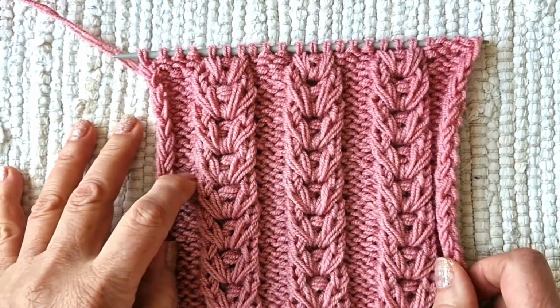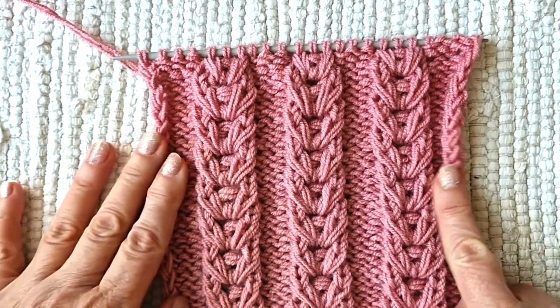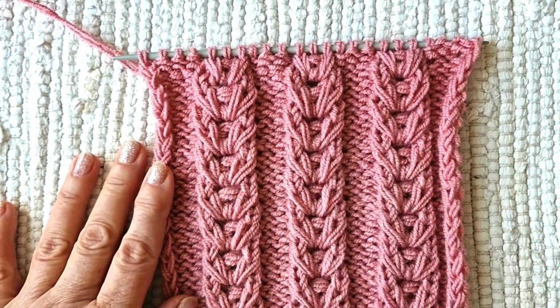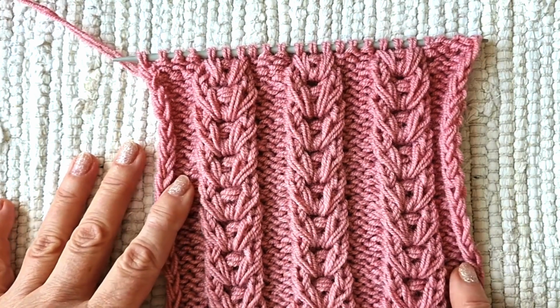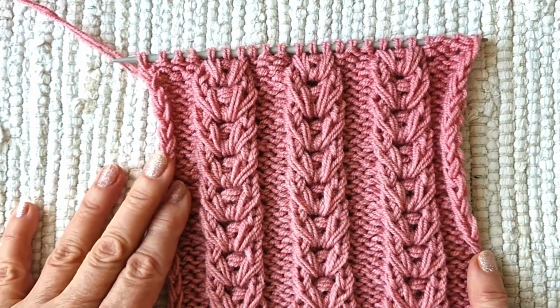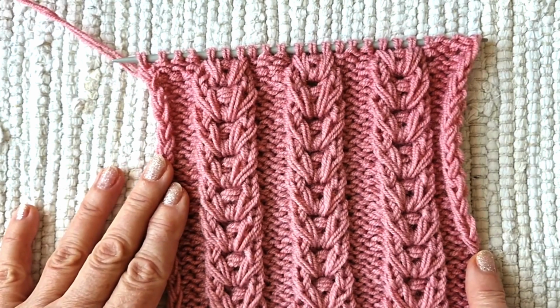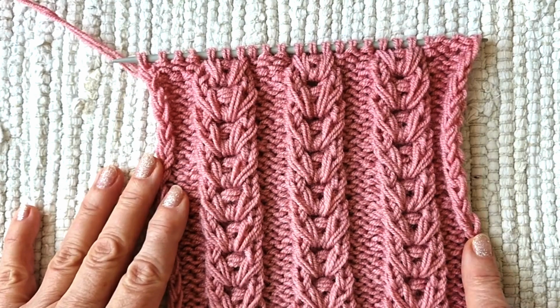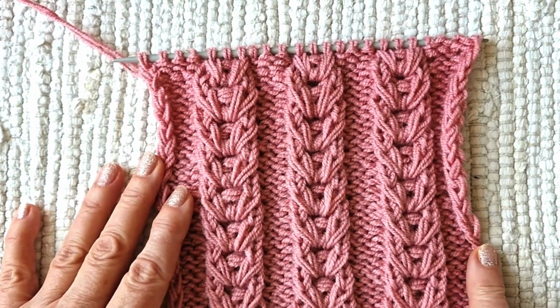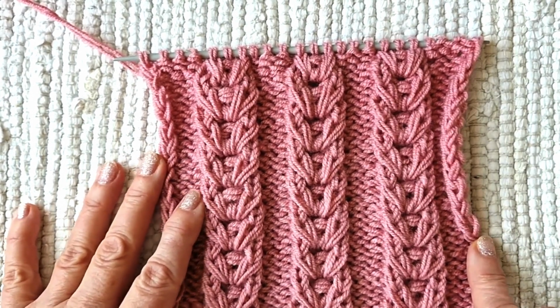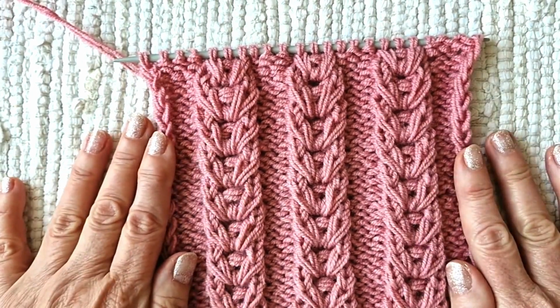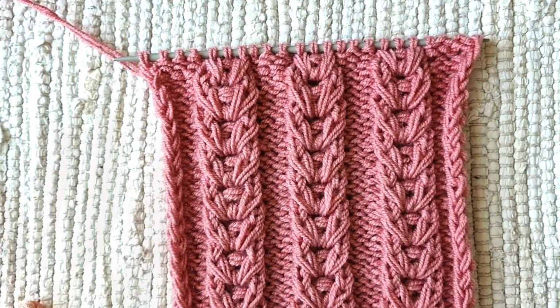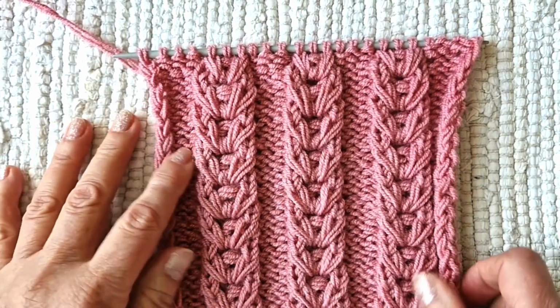Repeat these 4 rows until you reach your desired length. This will produce a unique, volumetric knitted fabric with a special texture. This pattern is ideal for crafting scarves, hats, capes, and cardigans. You can adjust the number of divider purl stitches based on your project. These stitches can also be used to make necessary decreases.